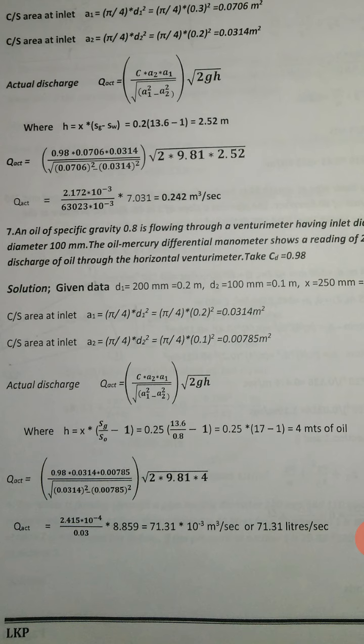Then substitute the values in Q actual, and we get 71.31 into 10 raised to minus 3 meter cube per second, or you can convert into liters by multiplying by 1000, that is 71.31 liters per second.